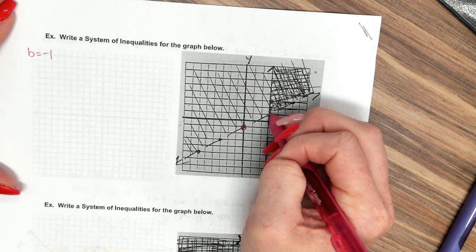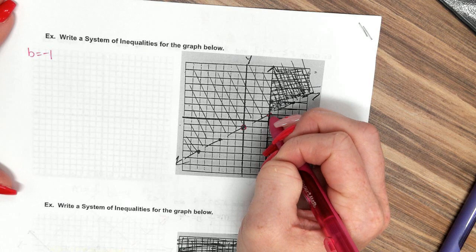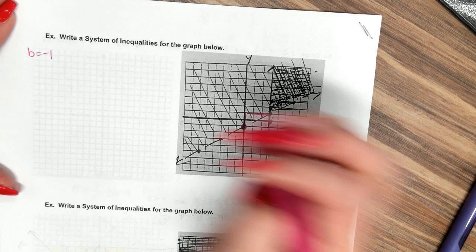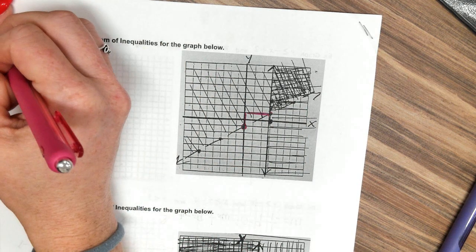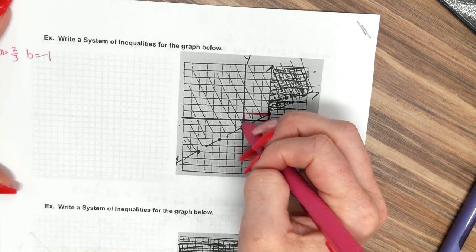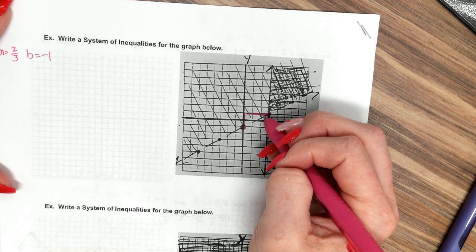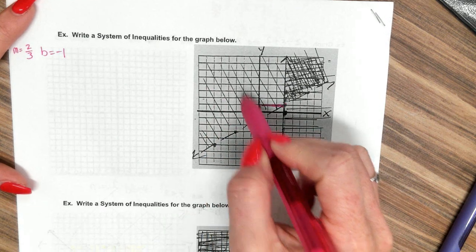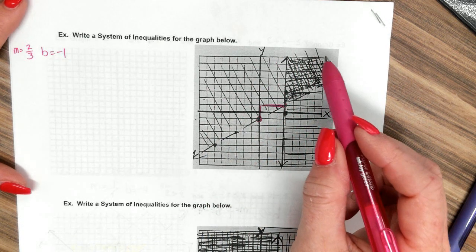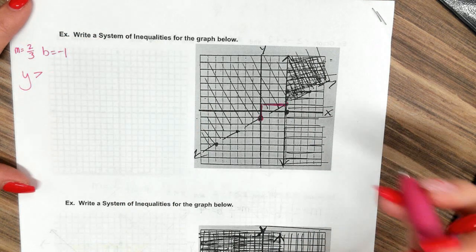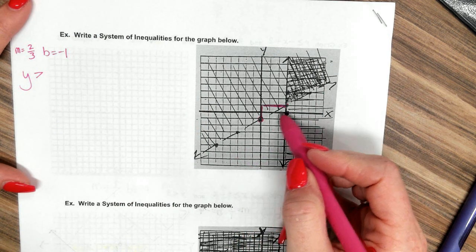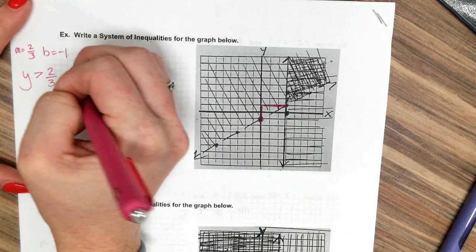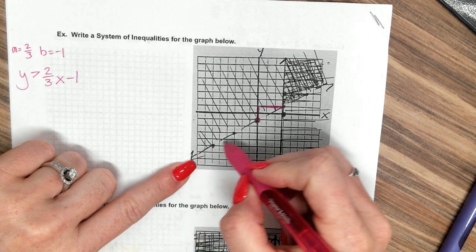Now I'll do rise over run to get from here to here. My rise is 2, yes? My run is what? So 2 over 3. Positive or negative? Positive, because it's up and right. Okay, so my inequality, now look where it's shaded. Which way is it shaded? Up, so it's greater than. So y is greater than. Now stop. Is it also equal to? No, that's dashed. So greater than 2/3 x minus 1. So I did this one right here.